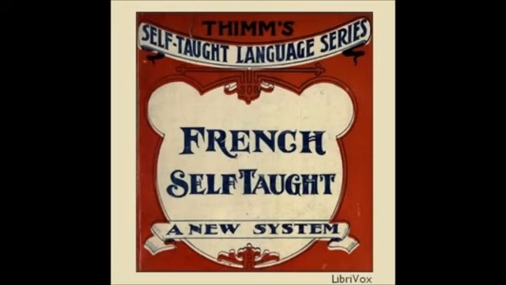Do you think it will rain? Croyez-vous qu'il pleuve? I am afraid so. J'en ai peur. It rains. Il pleut. It drizzles. Il bruine. It pours. Il pleut à verse. The wind is very high. Il fait grand vent. It is very windy. Il fait bien du vent.